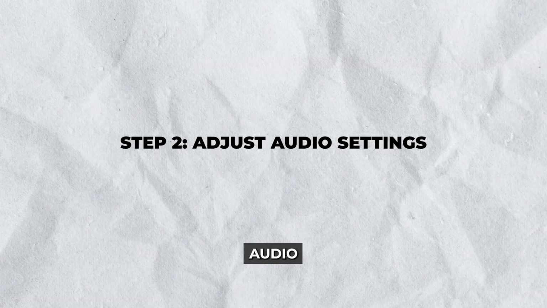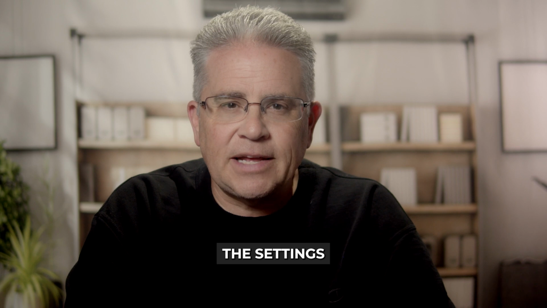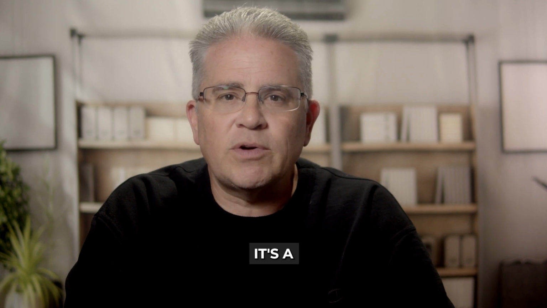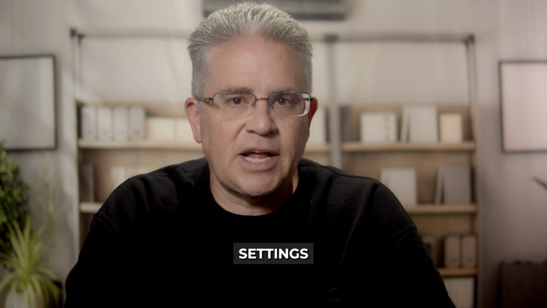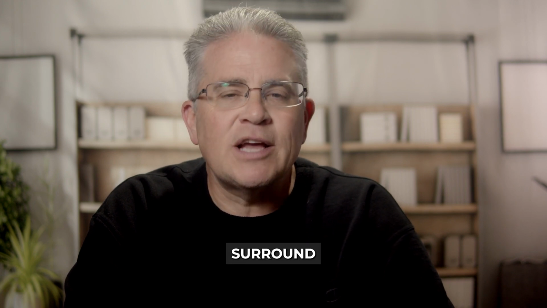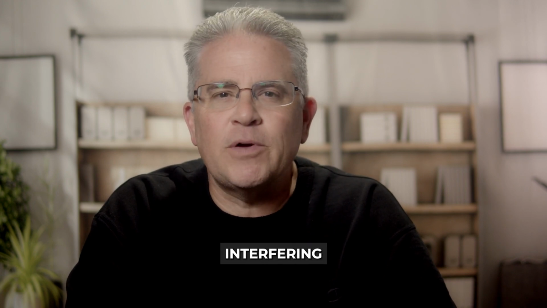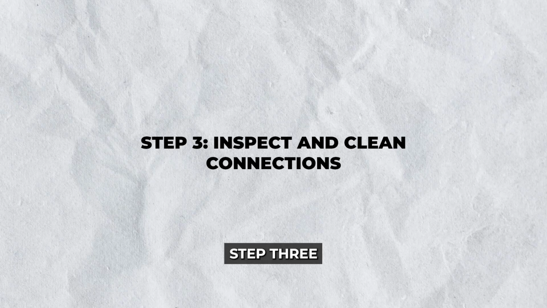Step 2. Adjust audio settings. Sometimes the problem isn't with the hardware, but the settings. On your audio source device, whether it's a phone, tablet, or computer, navigate to the audio settings. Here, ensure the balance and equalizer settings are neutral or adjusted to your preference. Also, disable any enhancements like bass boost or surround sound that might be interfering with clean audio output, contributing to the Soundburst problem.